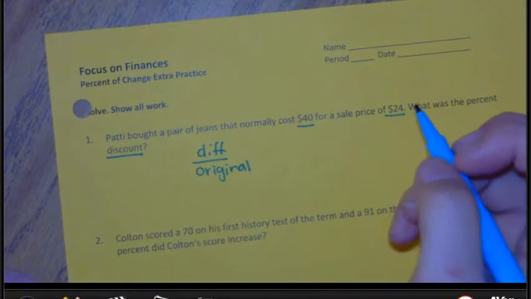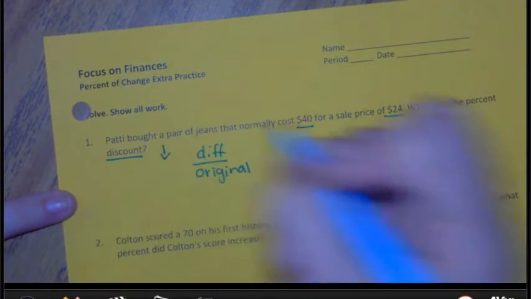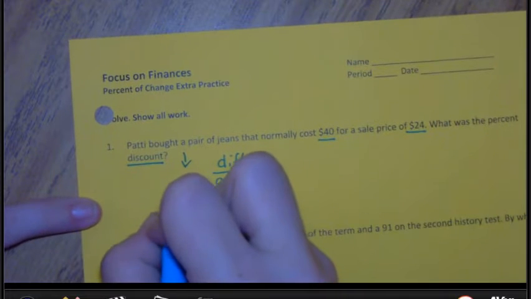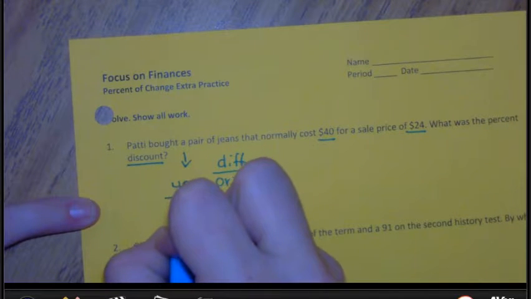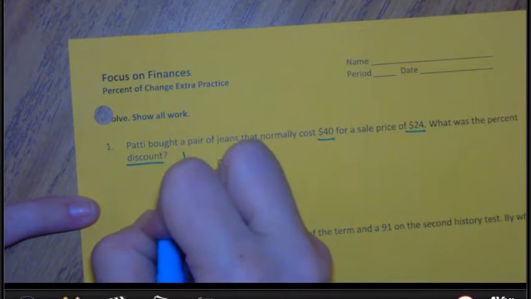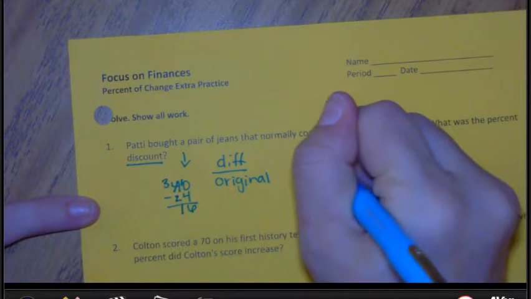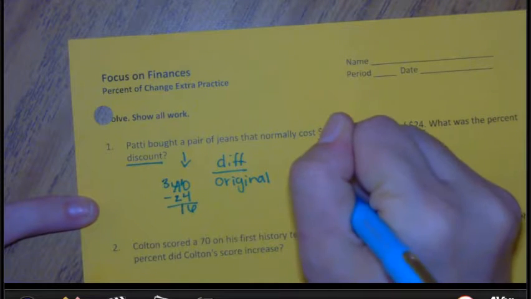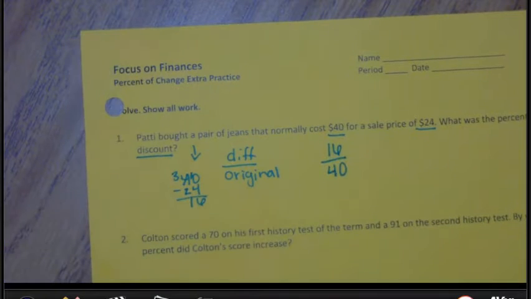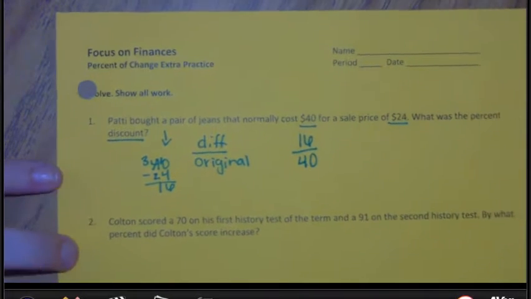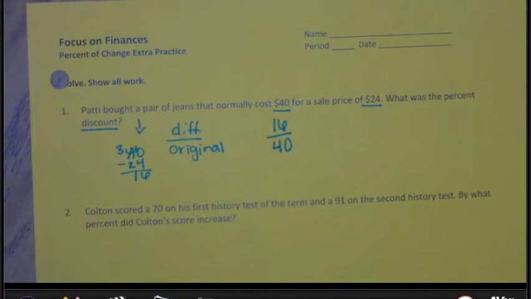Well, I went from 40 to 24, so that means I'm going to go down. The first thing I need to do is find the difference. So 40 minus 24. 10 minus 4 is 6. 3 minus 2 is 1. So I'm going to have 16 over 40. And then all I'm going to do is just simplify this down from here so that I can get to a decimal to figure out what percent.